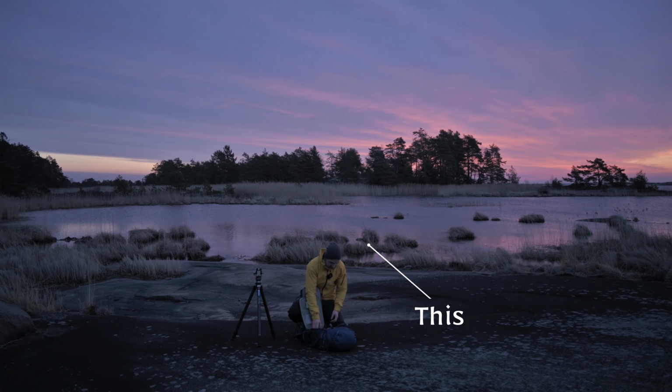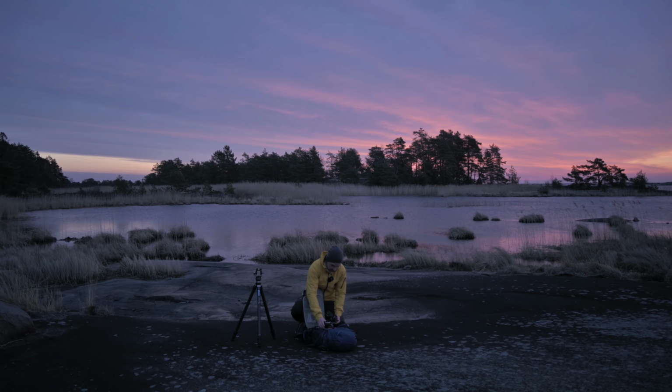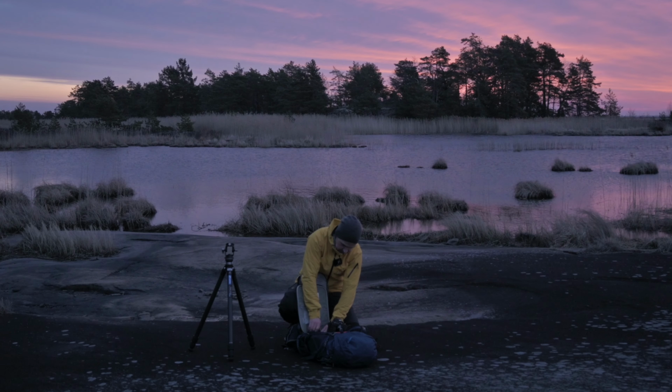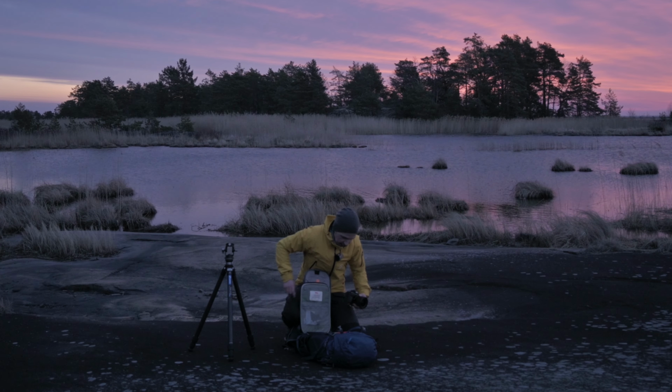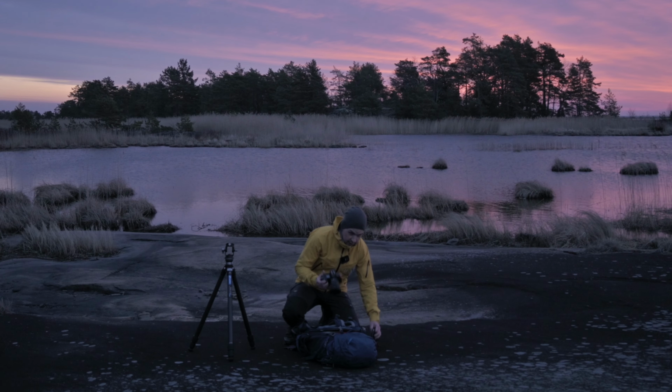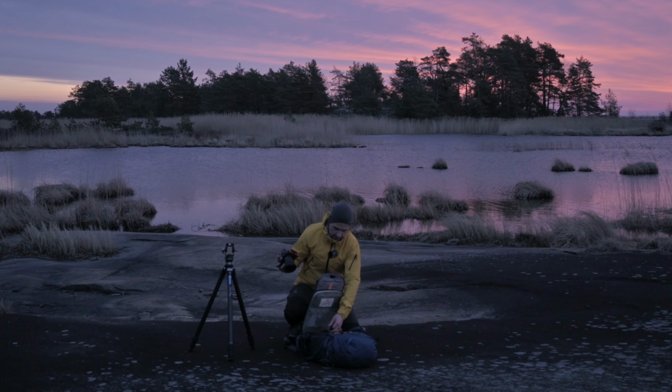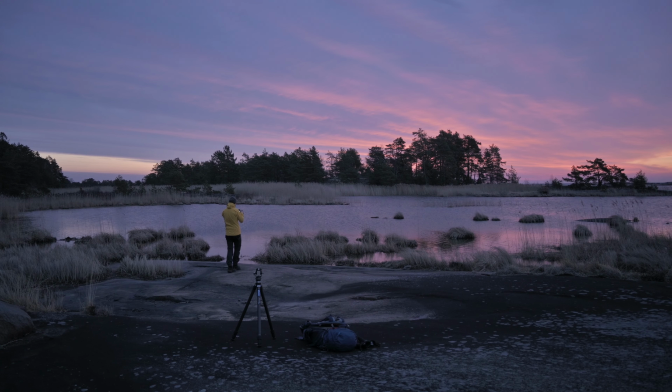Behind me you can see that there are some grasses growing in the water, and my first impression was that that was looking pretty interesting. So I'm thinking that I could perhaps use that. So my wide angle lens is the Nikon Z 14-30 f4. Let's see what we can find.